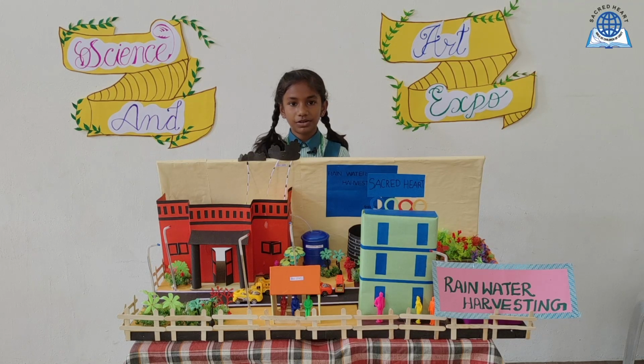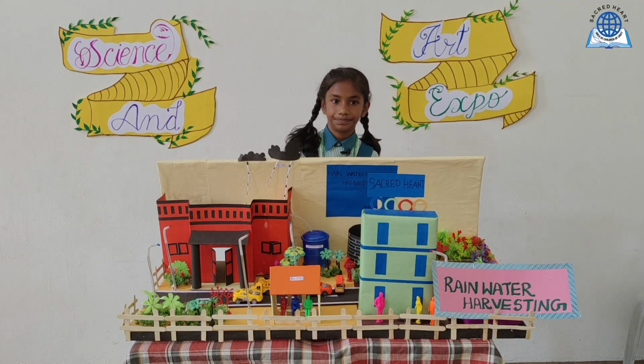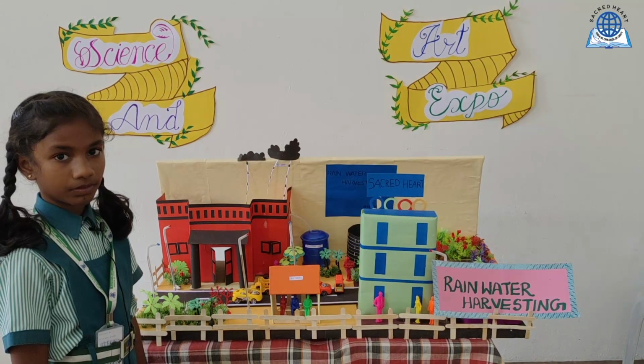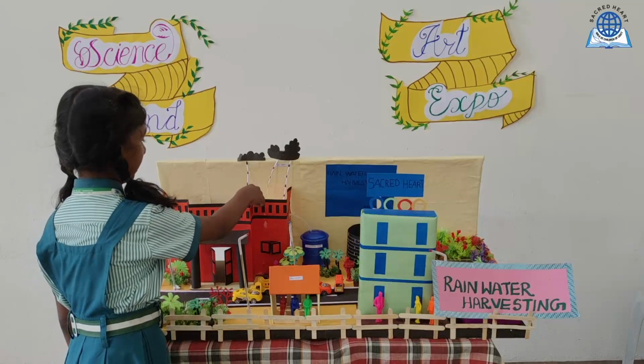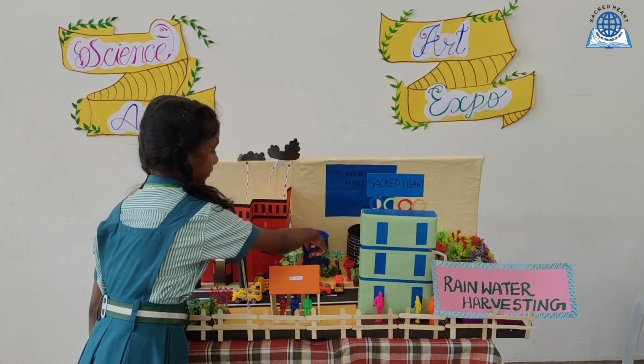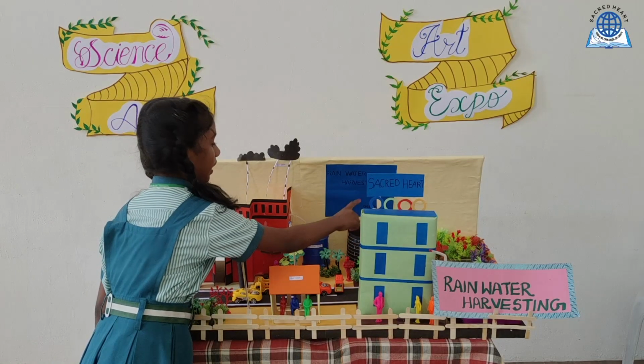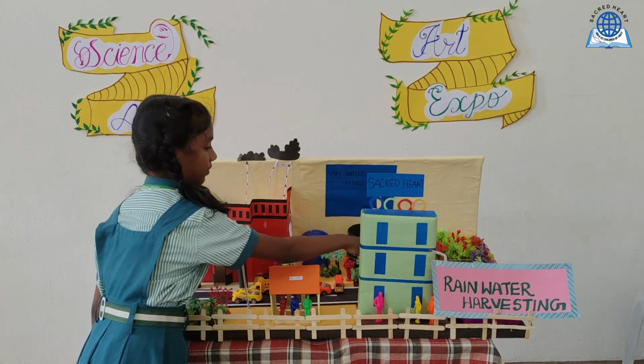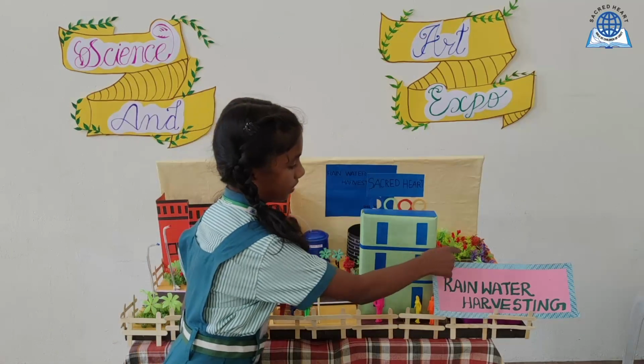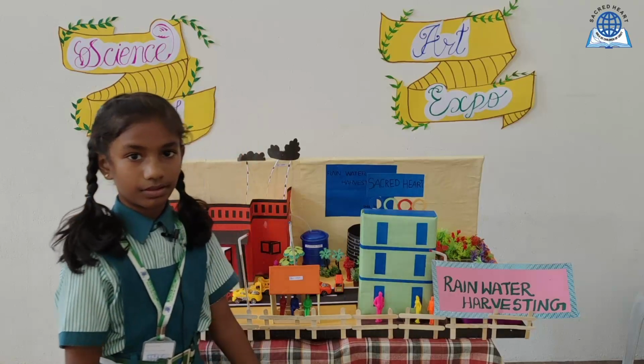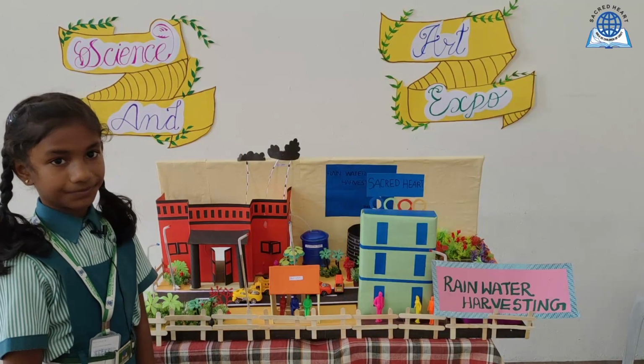It is important to save water for our future. So save water of rain and don't let it drain. No rain, no gain. Without rain, only pain. Thank you. We collect water from rain and it goes to the filtration tank and then to the well, and it is used for agricultural activities and the extra water goes to the well. Thank you.